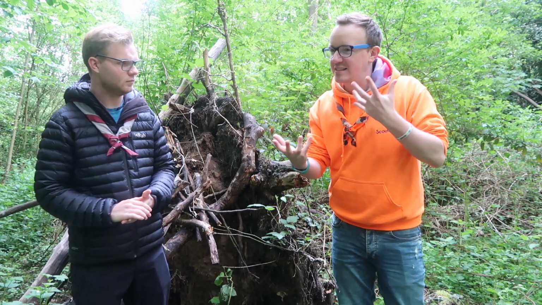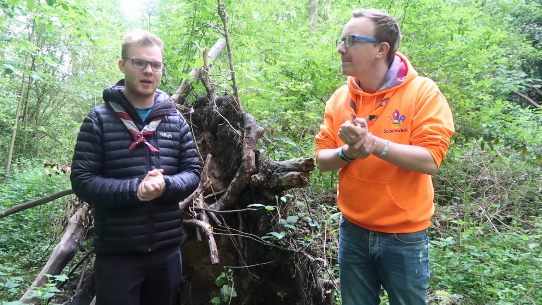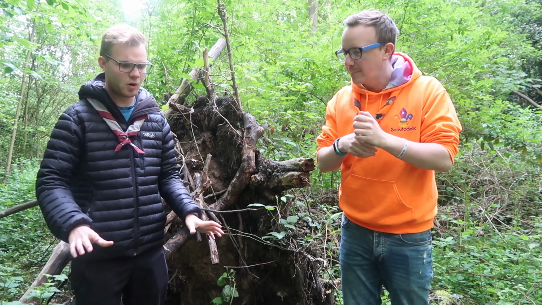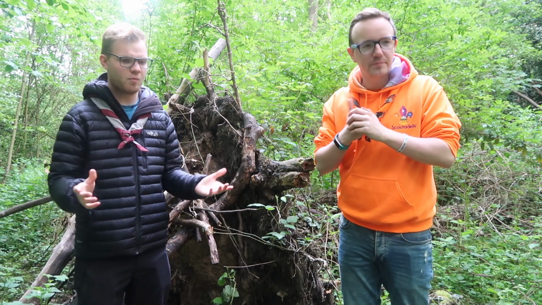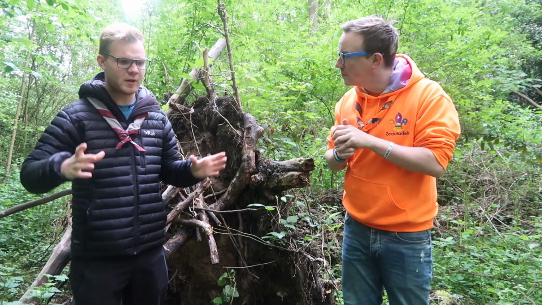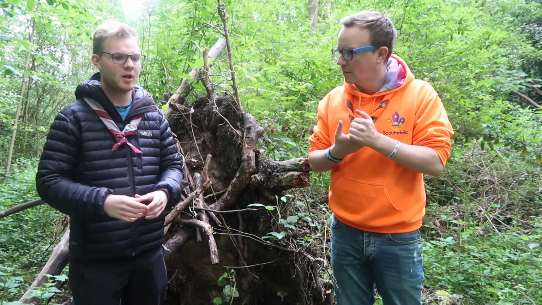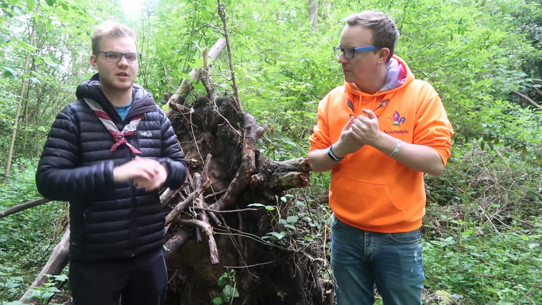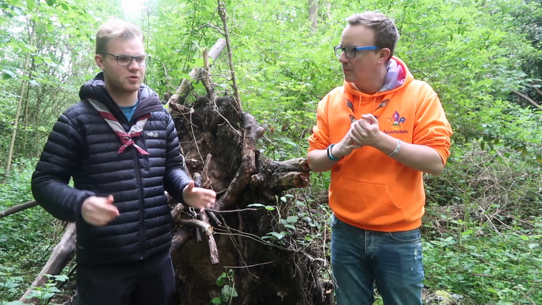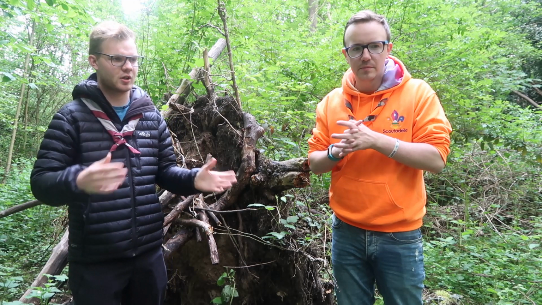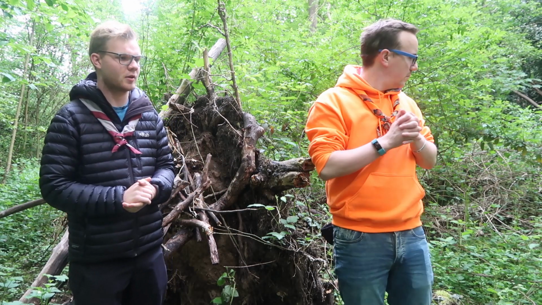So what do we need to start with? What things do we need to gather? We're just going to have a wander around here now. We're going to have a look at bits and bobs on the floor. We're going to look for some large pieces of wood to start with to make our frame, and then any bits of vegetation, anything that's going to biodegrade, anything natural that we can just stuff in there. That's going to make a nice home for our bugs.